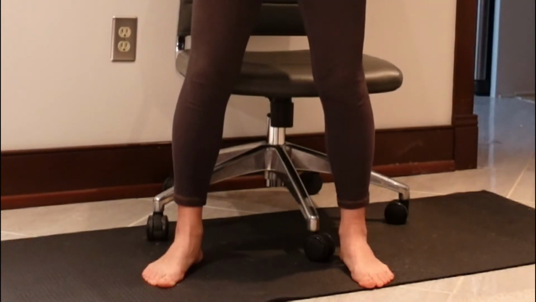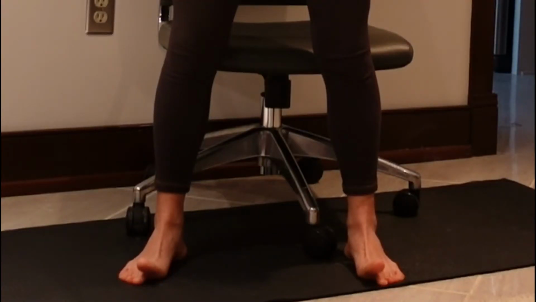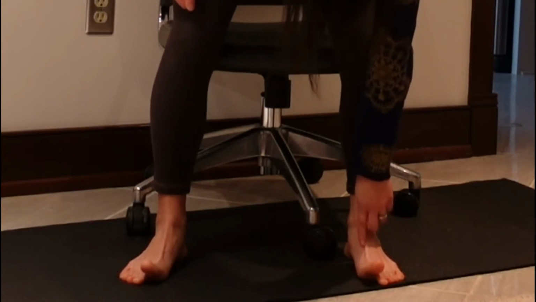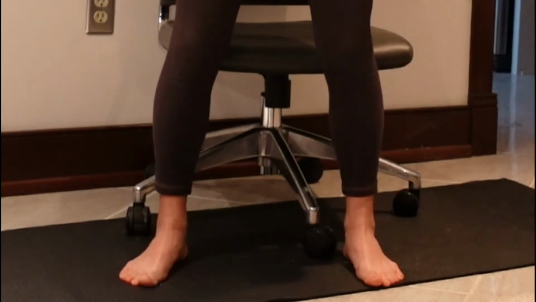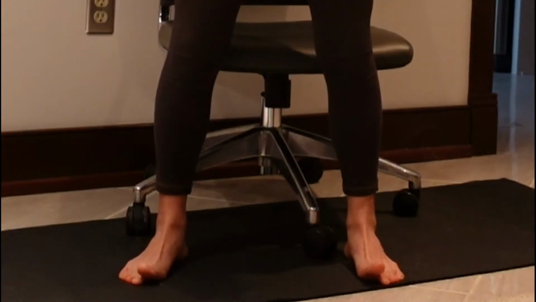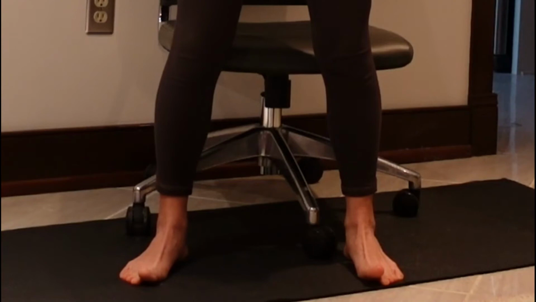So first, you're going to be lifting the big toes up like this. And you will see the tendons pop up when you lift your big toes up. So you push down into the 4 toes and lift your big toes up. Okay, let's try that 5 times. 1. Push down with 4 toes and lift only the big toe.